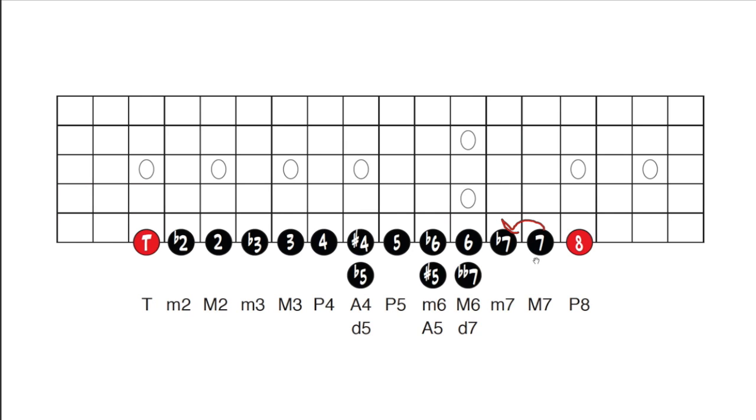If you go down 1 fret, you have a minor 7th from a major 7th. But if you go down 2 frets, you have a diminished 7th. So that's the other time that diminished comes into play. It's on the 5th or the 7th. Those are the only ones you need to worry about for now.